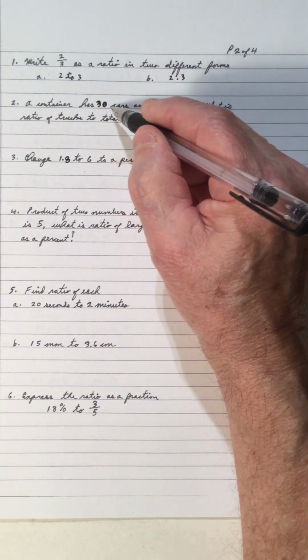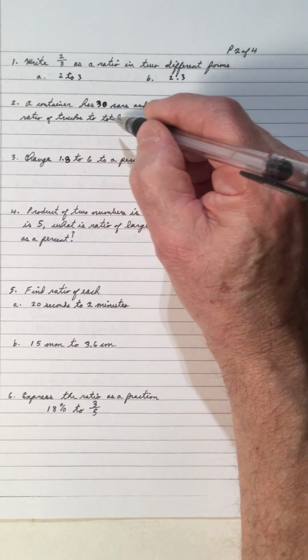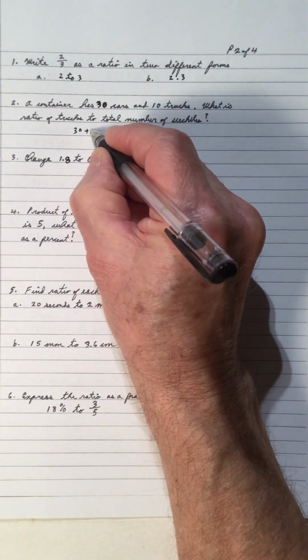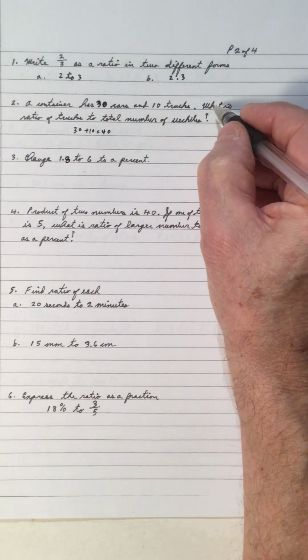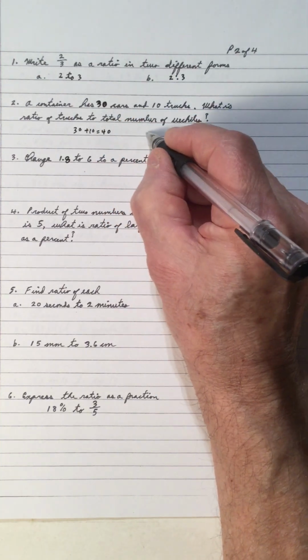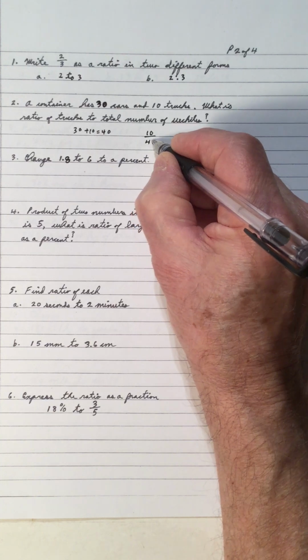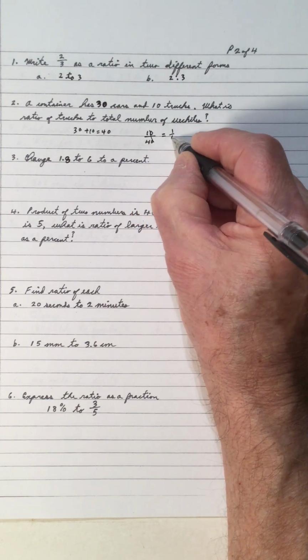A container has 30 cars and 10 trucks. What is the ratio of trucks to the total number of vehicles? So you got 30 cars and you have 10 trucks. That's a total of 40 vehicles. So the ratio of the trucks, which is 10, to the total number of vehicles, which is 40. If you cancel the zeros, you get 1/4.